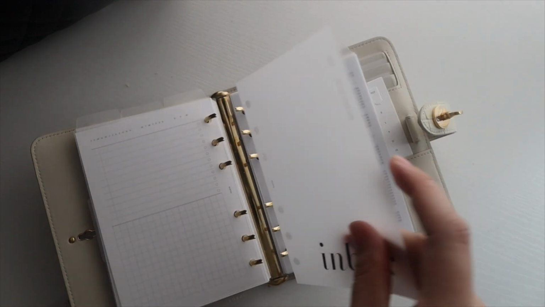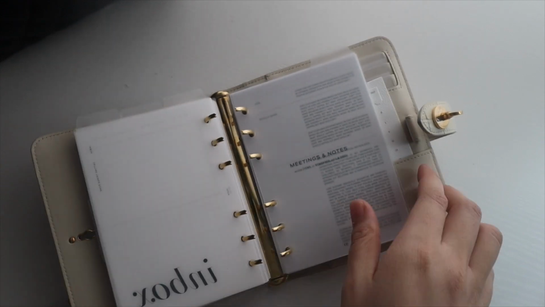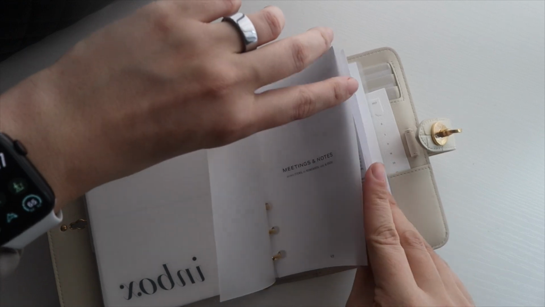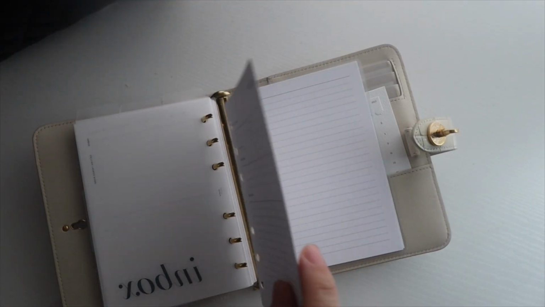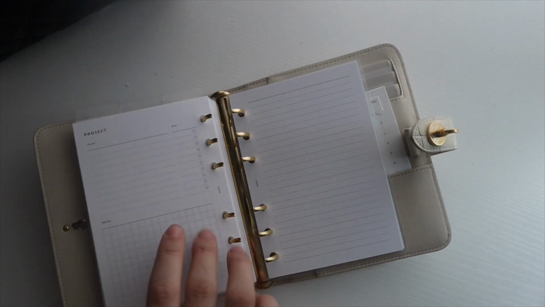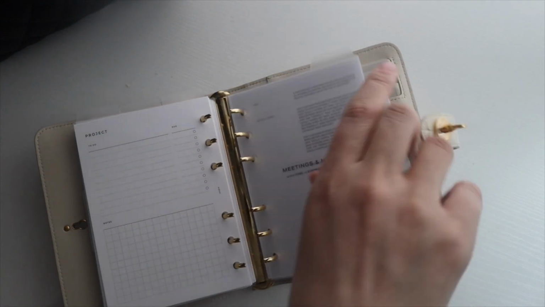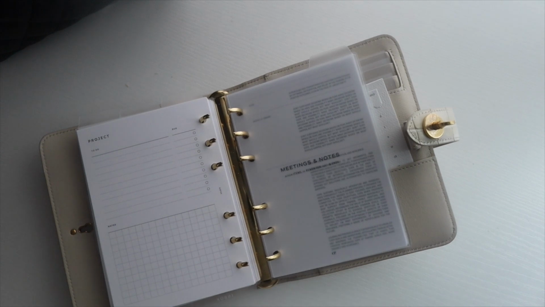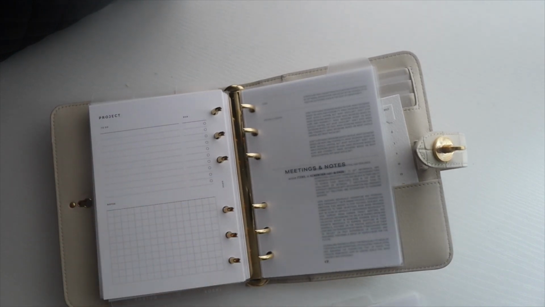So this is where I want to add the inbox. And then right now I have this meeting and notes section with the project inserts paired with the note inserts. And so I just am going to give this its own little area, so that way it's separated. And so that is going to be this tab, and then I'll think of names for them later on. But that is this section, and we'll do a flip at the end.